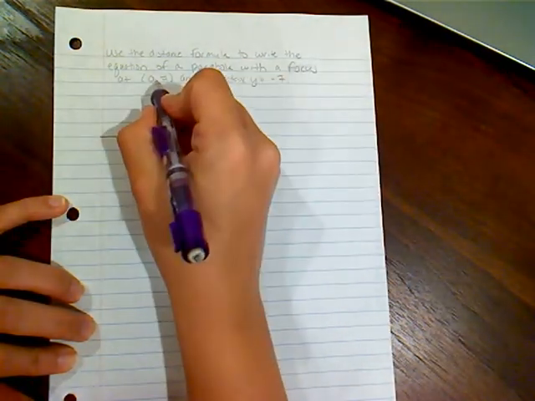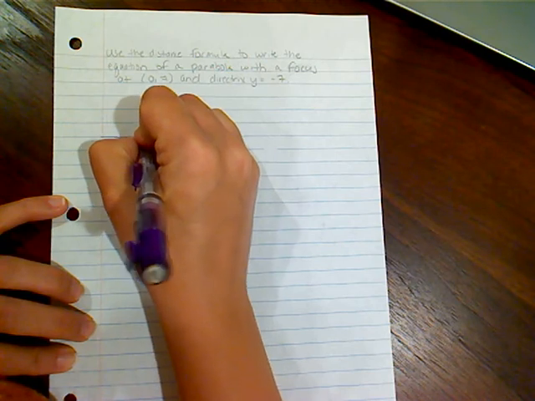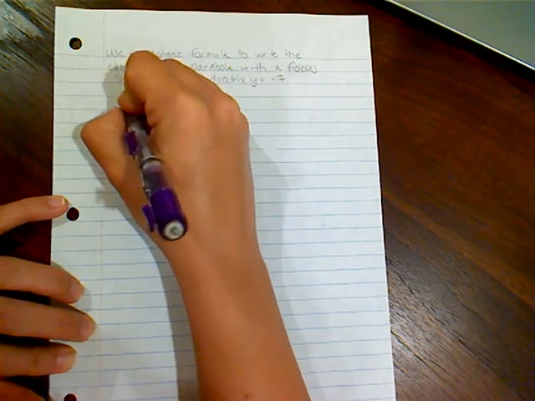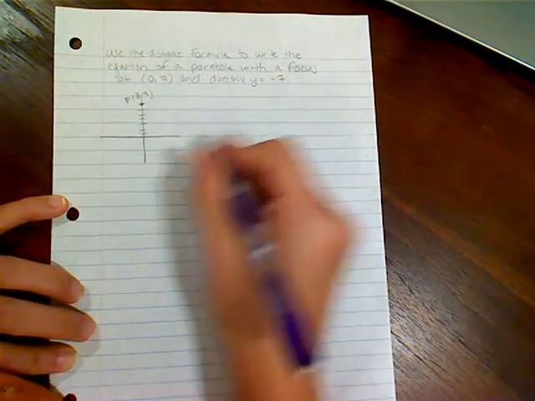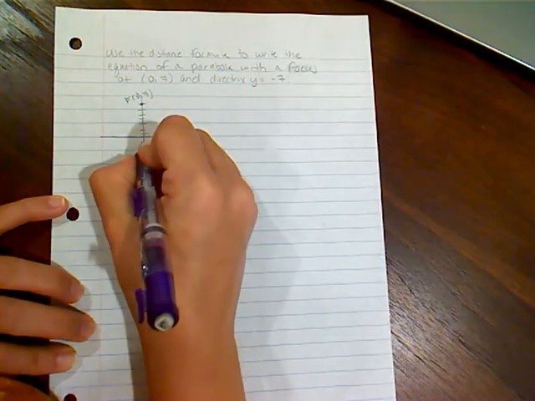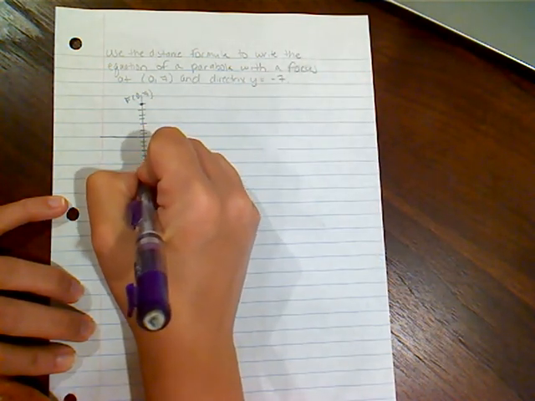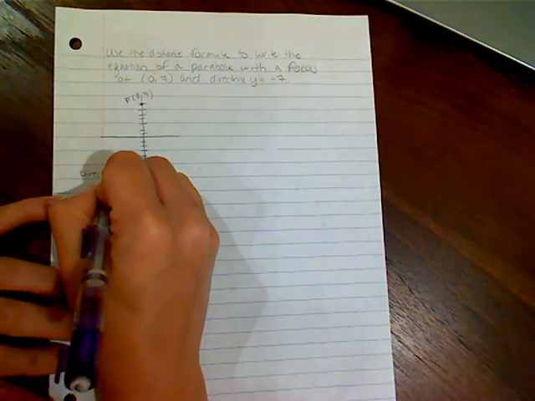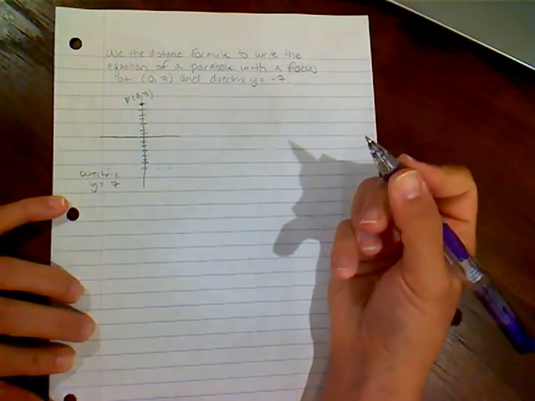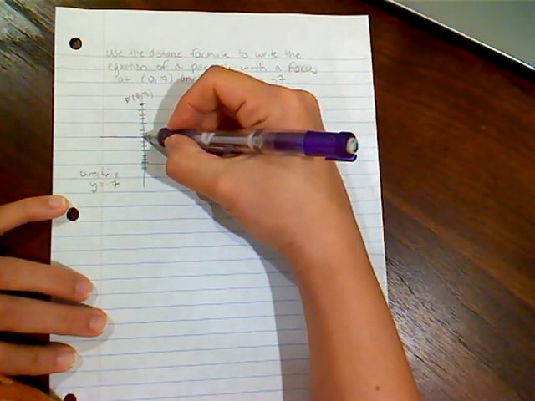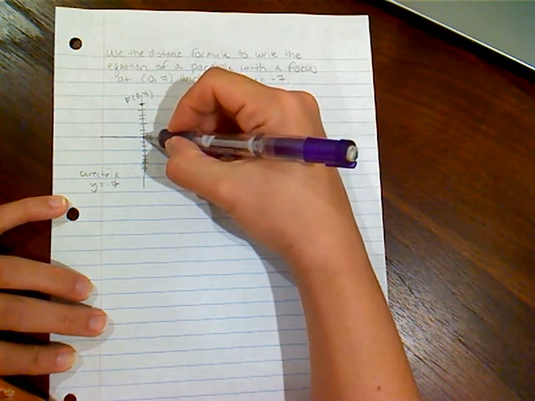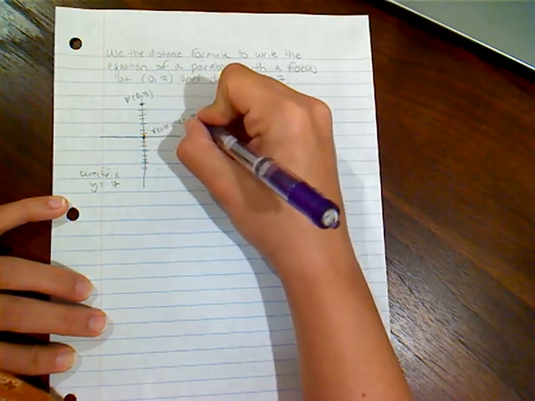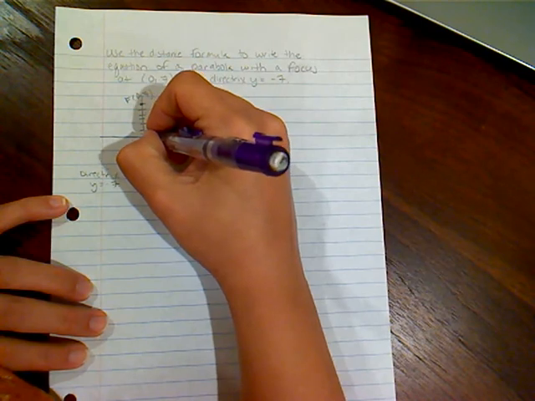I've got a focus at (0, 7): 1, 2, 3, 4, 5, 6, 7. I want to label my focus. And a directrix at y equals -7: 1, 2, 3, 4, 5, 6, 7. And I want to label my directrix, label everything. Because my vertex is equidistant between the focus and the directrix, I know that my vertex is at (0, 0). Again, label everything, and go ahead and sketch the parabola.